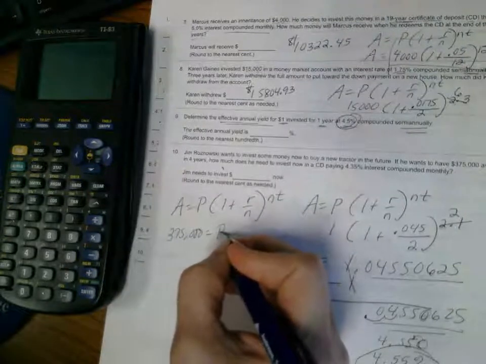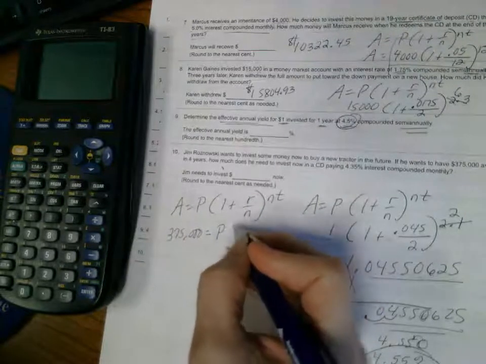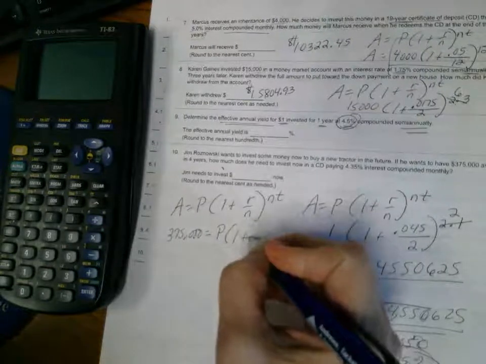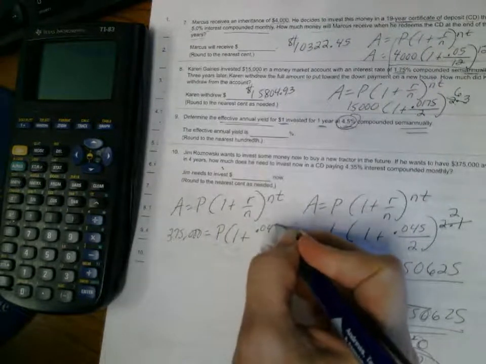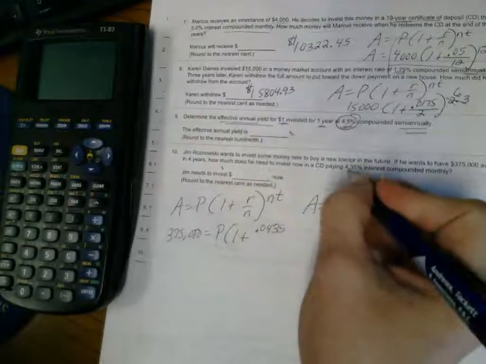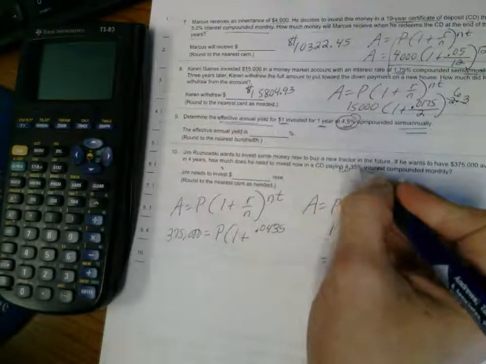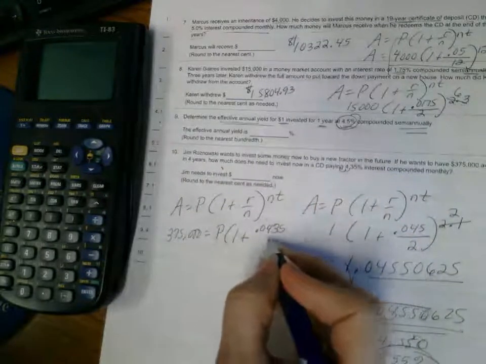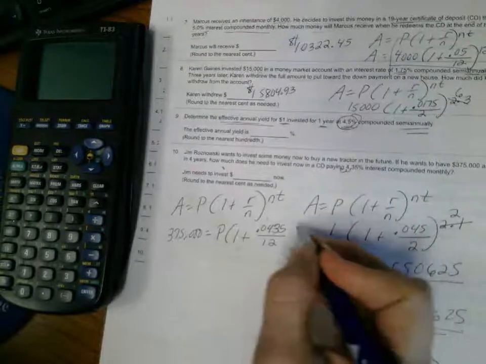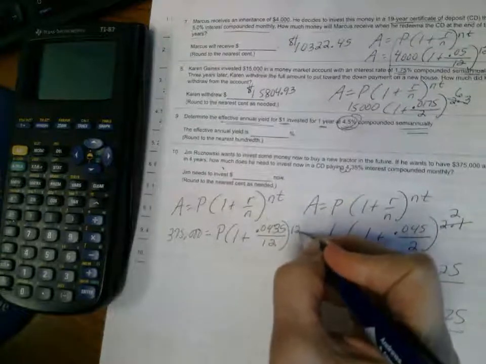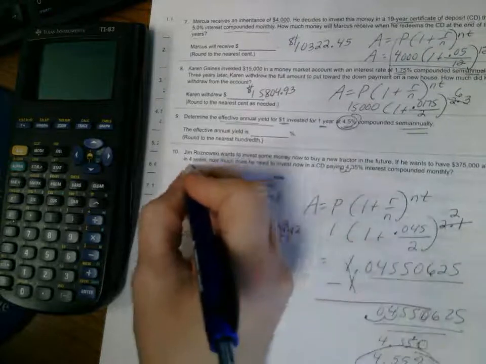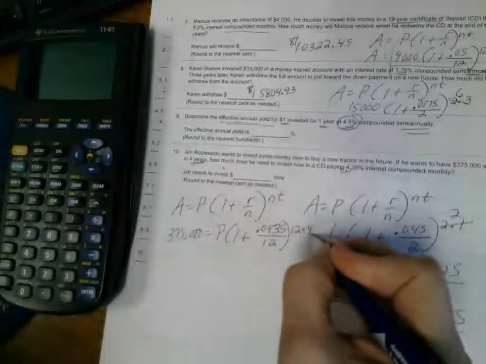So we want to know how much principal P we need to invest today at 4.35%. So we change that to a decimal. Always go left to get rid of your percent sign. And then it's compounded monthly, so that means put a 12 there. And then how many years? It said 4 years here, times 4 years.